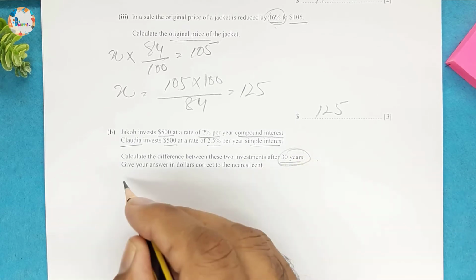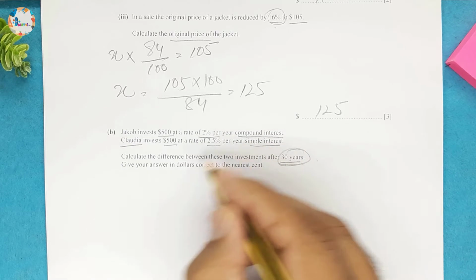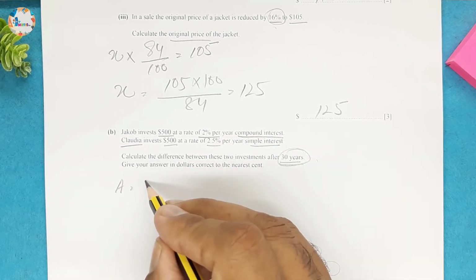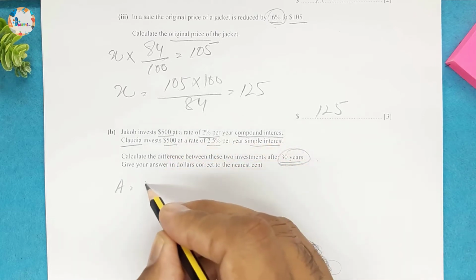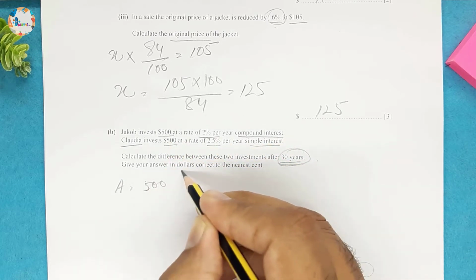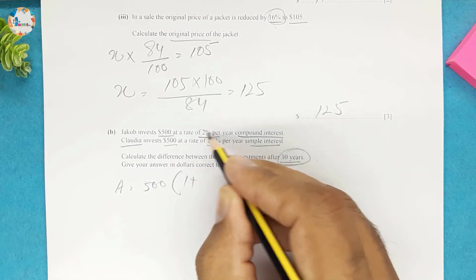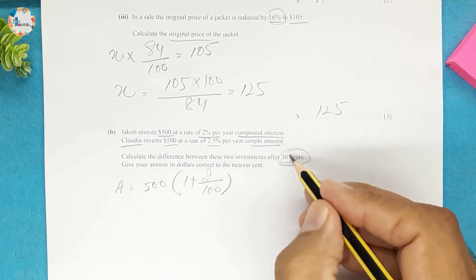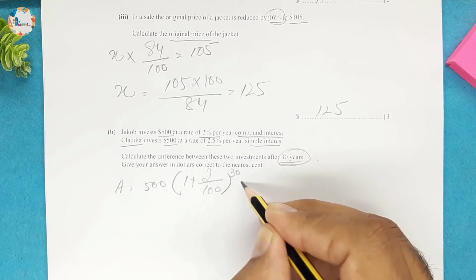So we can first calculate the compound interest. The amount will be equal to the principal, which is 500, into 1 plus the rate, which is 2%, raised to the power of the duration, which is 30.